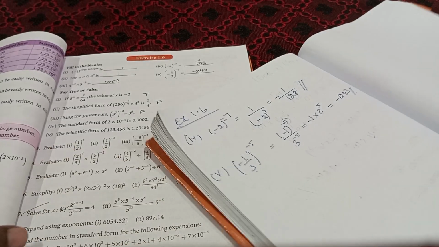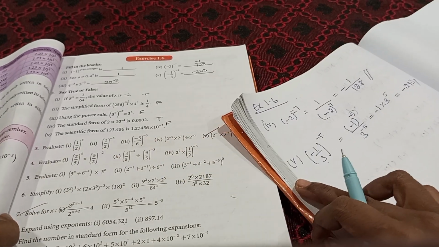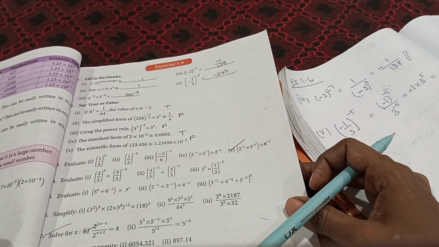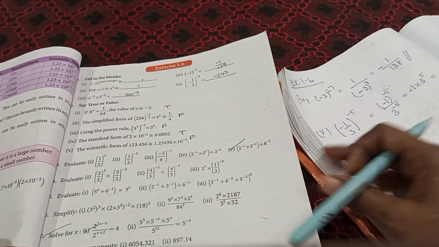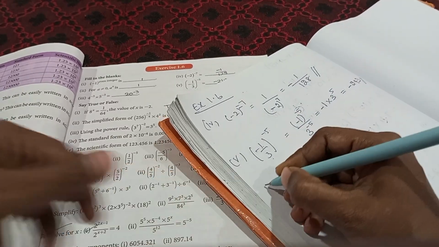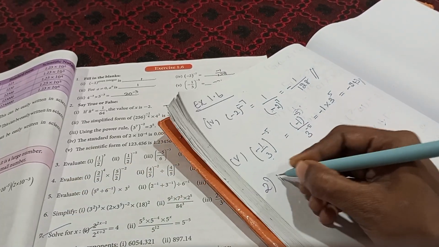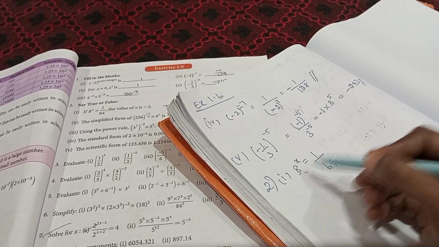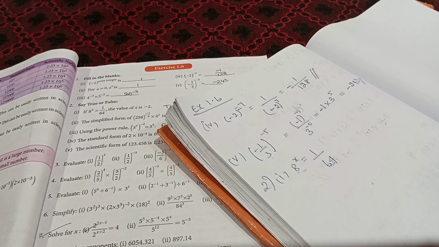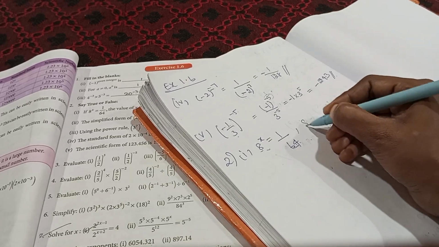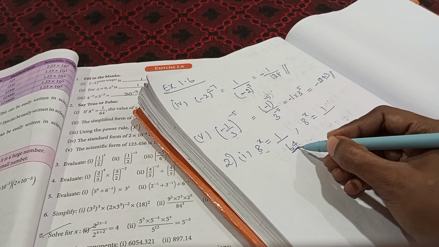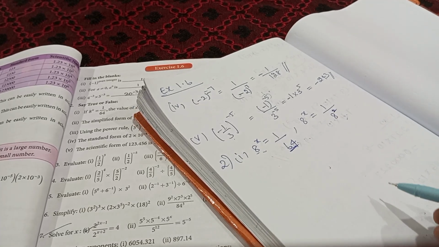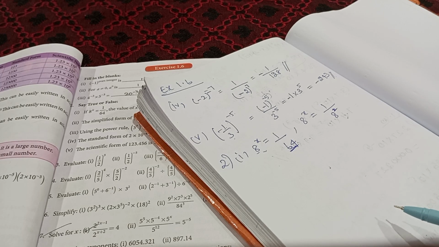Okay, so let's move on to the true or false. See the first question: if 8 to the power of x is equal to 1 by 64, then the value of x is minus 2, they are asking. Okay, so you see here in the question, 8 power x is equal to 1 by 64 they have given. So you have to take the bases the same to evaluate. Now you see how you make the bases the same. In 8, how many times does 64 come? 8 8s are 64, so you can write it as 8 square also.